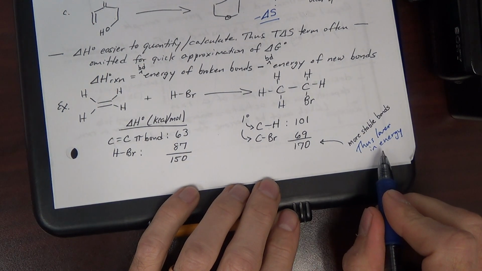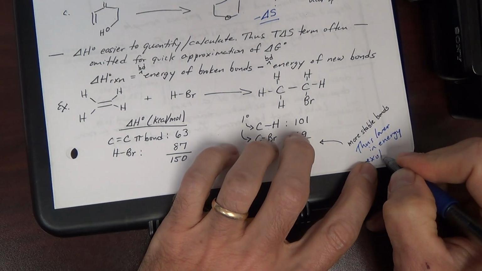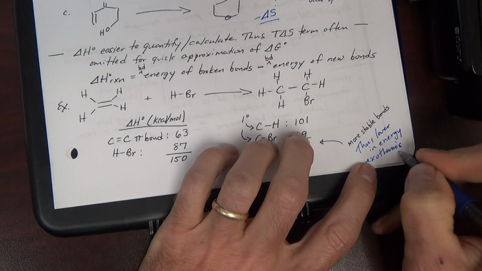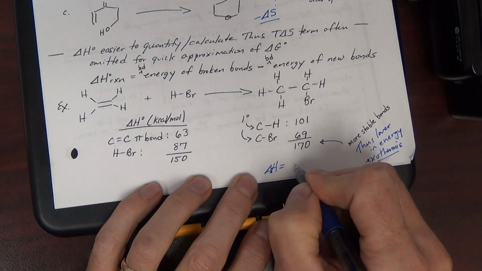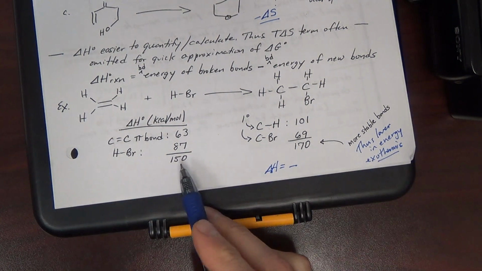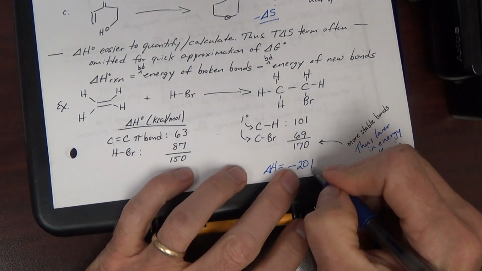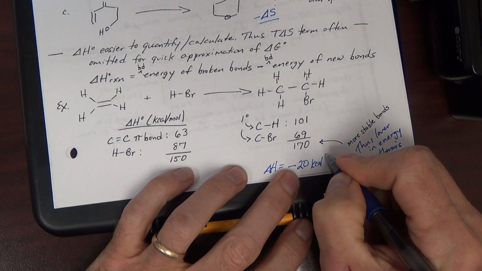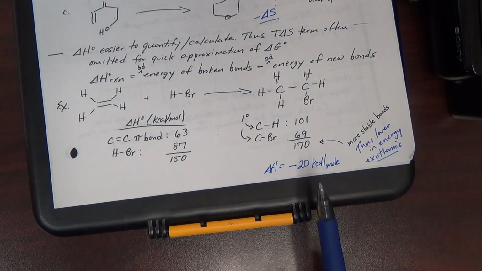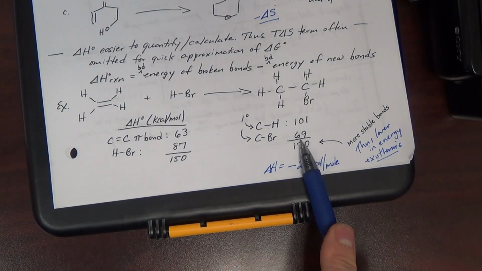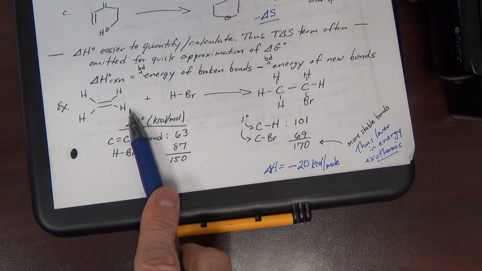The system is now lower in energy. Since the system is lower in energy, this reaction is exothermic. What is delta H? Delta H is negative. It's exothermic. Negative what? 20. Difference in the two. Units, kcal per mole. So delta H is negative 20 kcal per mole. It's exothermic. We see that because we made stronger bonds. Stronger bonds should be lower in energy. This side is lower energy than this side.